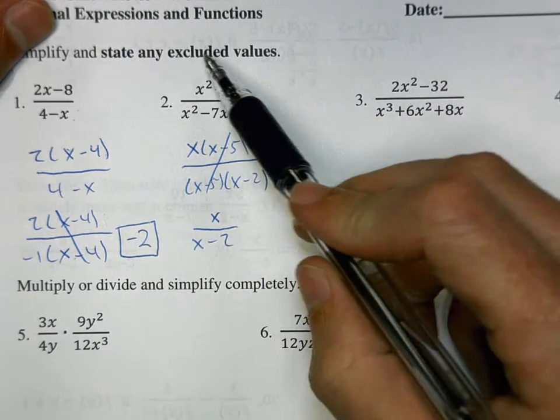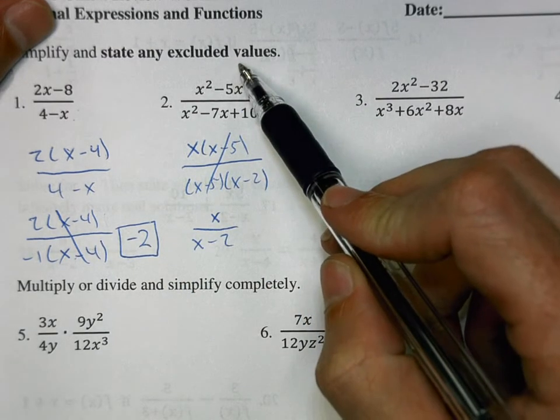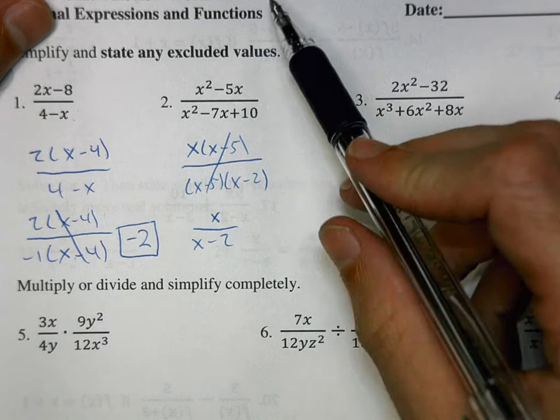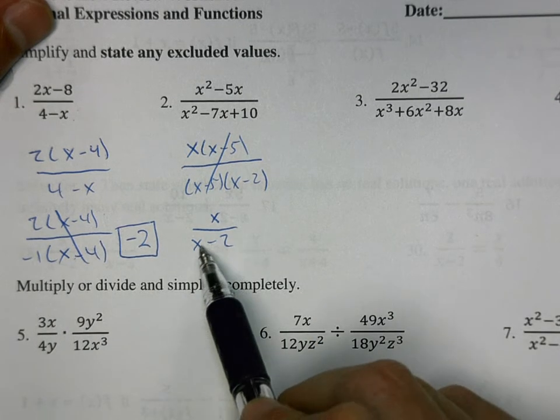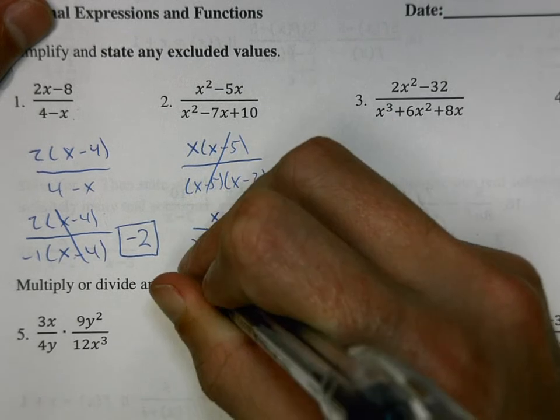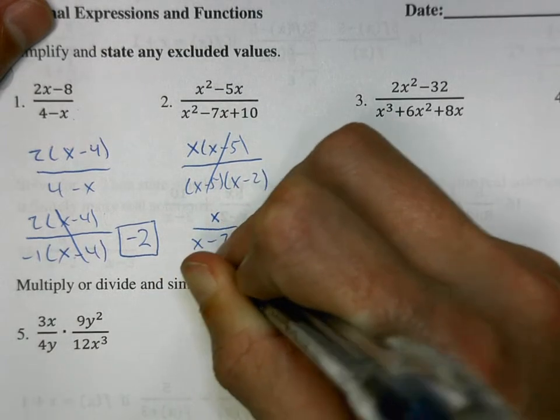And it says state any excluded values. It means what numbers can you not plug into this function. So this says what number minus 2 equals 0. That means I cannot plug in x. X cannot equal positive 2.